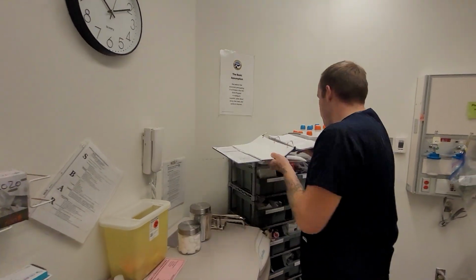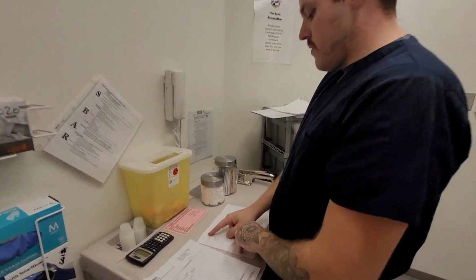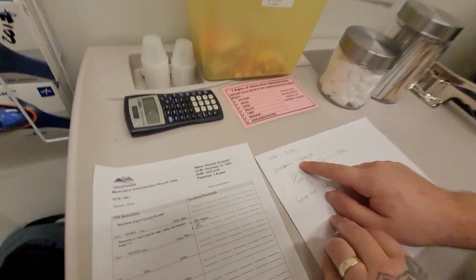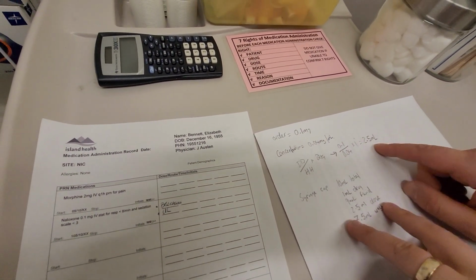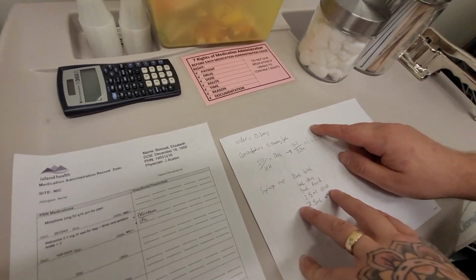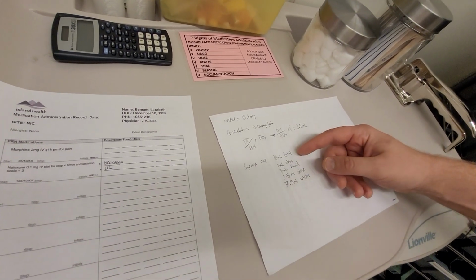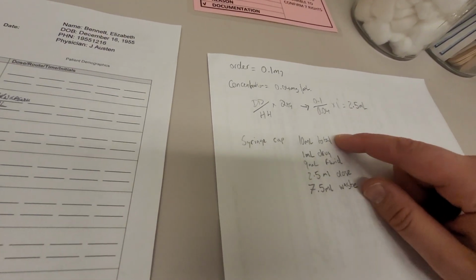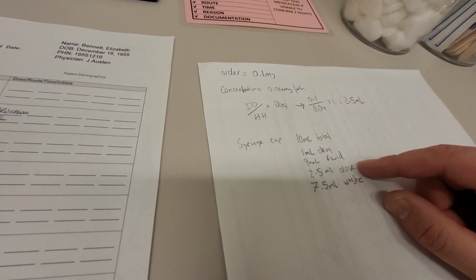Let's go ahead and do our med math. So our med math is as follows. We've got an order for 0.1 milligrams. Our concentration is 0.04. Desired dose over have on hand times our quantity gives us a total dosage of 2.5 milliliters. Our syringe capacity, we know that we're going to be diluting with 9 mils of fluid. So our total is 10 mils, 1 mil drug, 9 mil fluid. Our dose is 2.5 milliliters and our waste is 7.5.